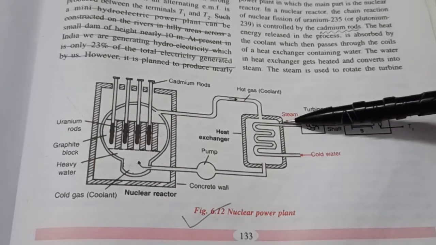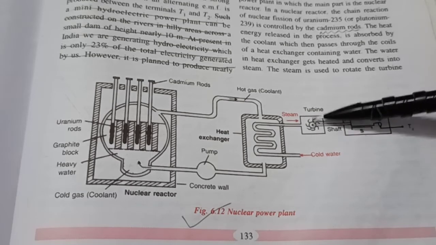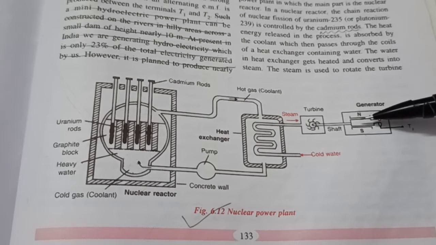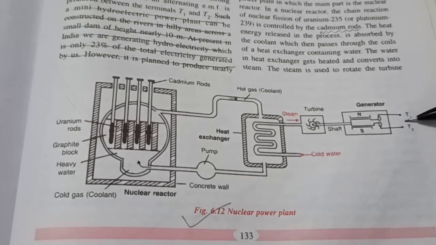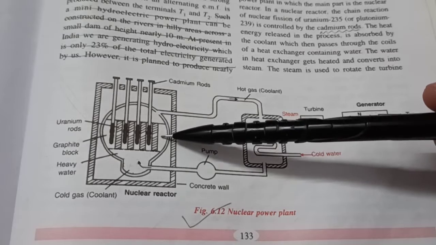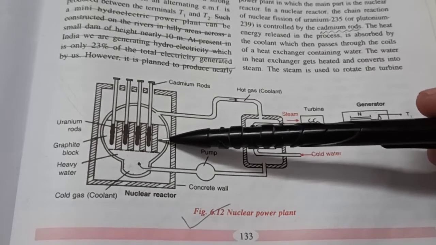And steam has a lot of kinetic energy. It will rotate the turbine, and the turbine is connected to the generator. And we know that whenever an armature coil rotates in a magnetic field, electricity is induced. So that's how we produce electricity, using the energy released by nuclear fission of uranium.